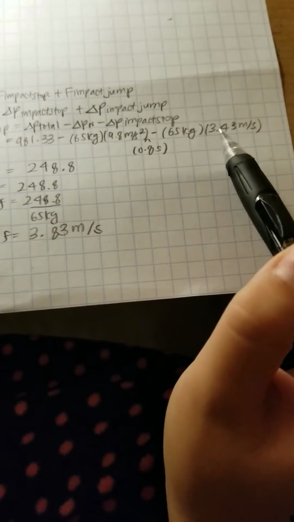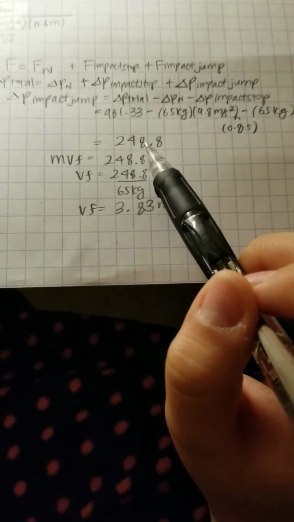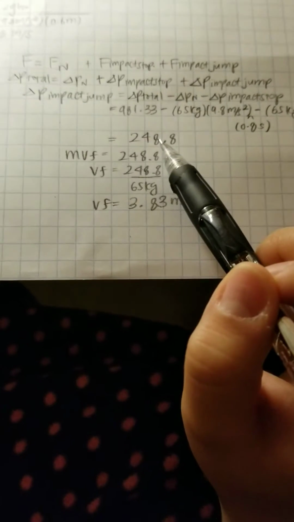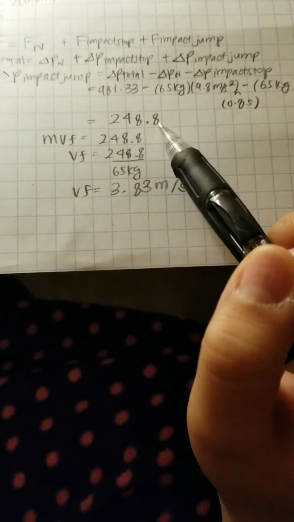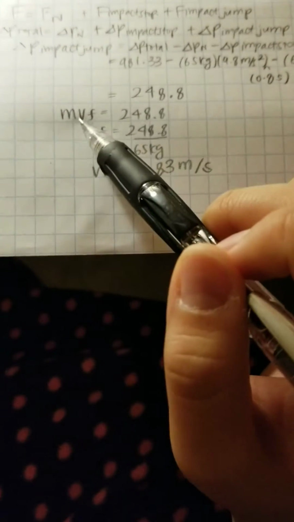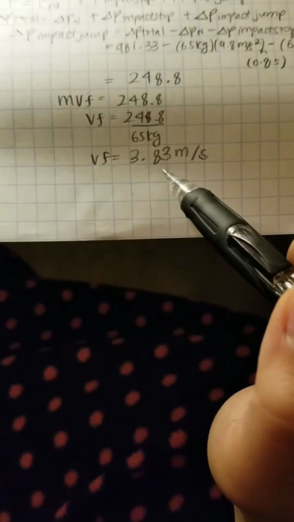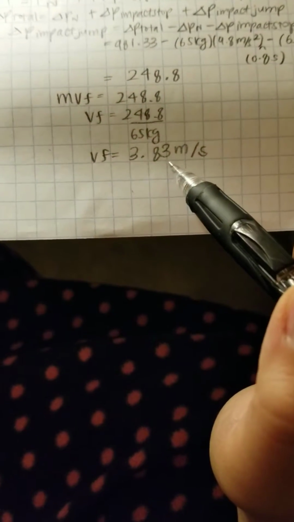When you solve, delta P of the impact that helps her jump is equal to 248.8, and that is equal to mVF. So you solve for VF, and you eventually get 3.83 meters per second.